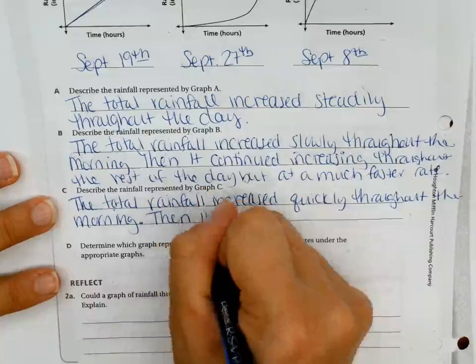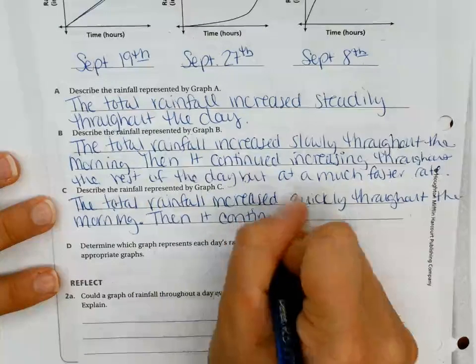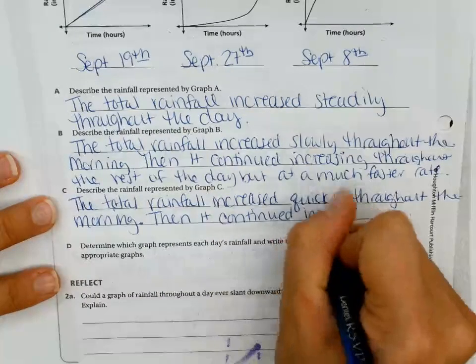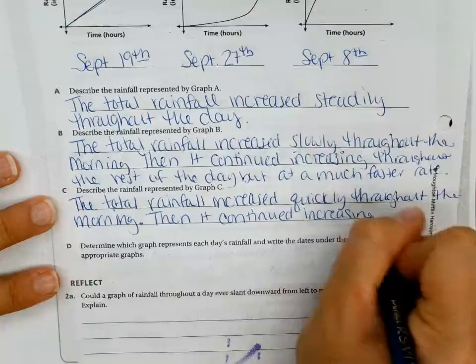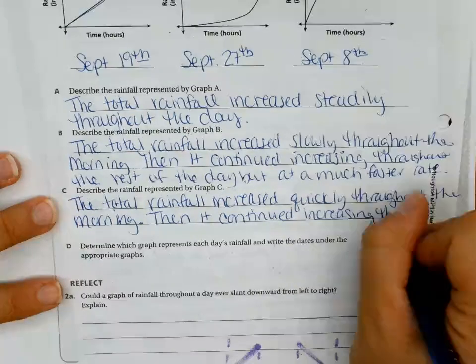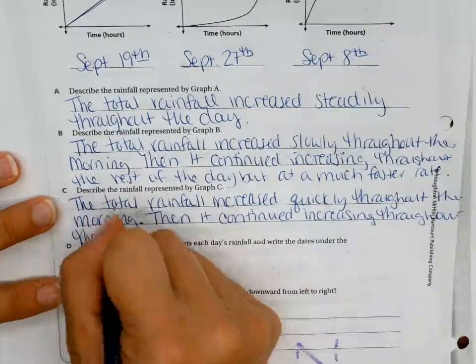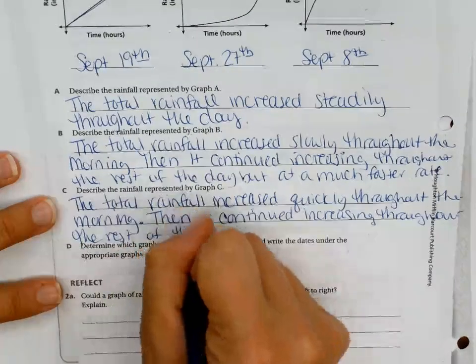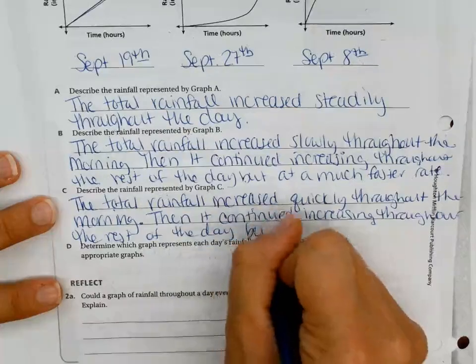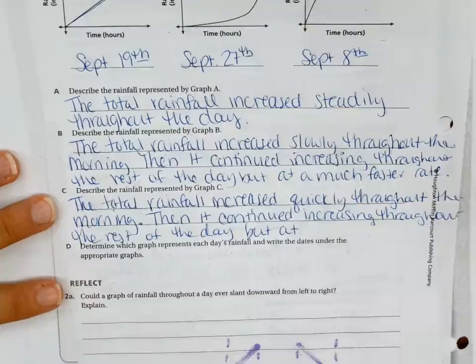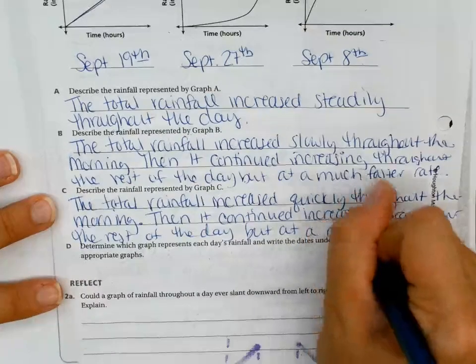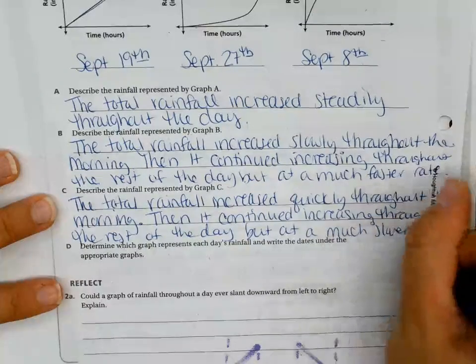Then it continued increasing throughout the rest of the day, but at a much slower rate.